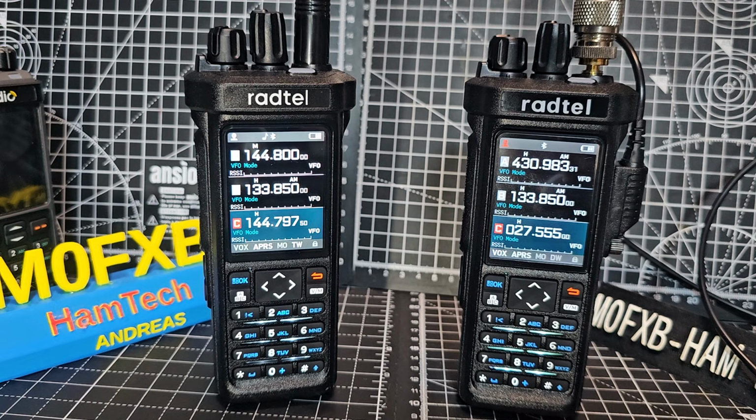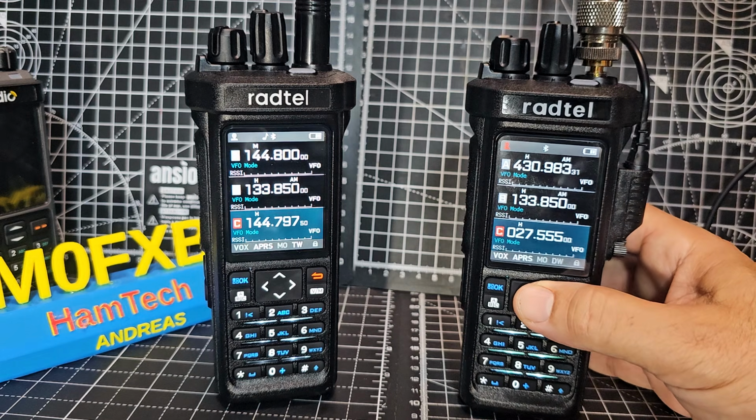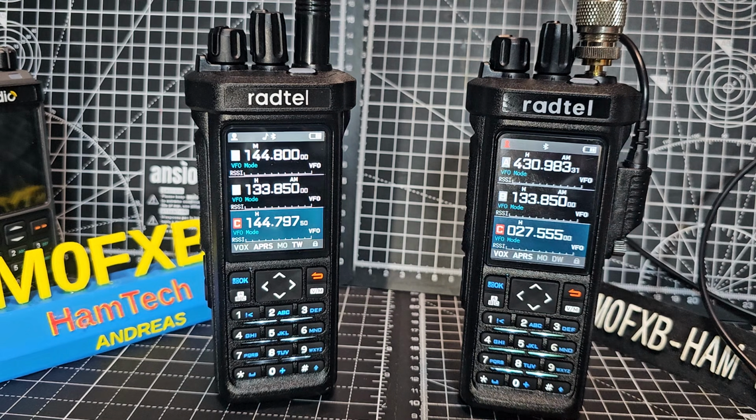M0FXB, what's the difference between the Radtel RT950 on the left and the newer Radtel RT950 Pro on the right? Price-wise, there's only 10 to 15 pounds difference between them, but it's quite a big difference, and I have to recommend that you go for the Pro model.